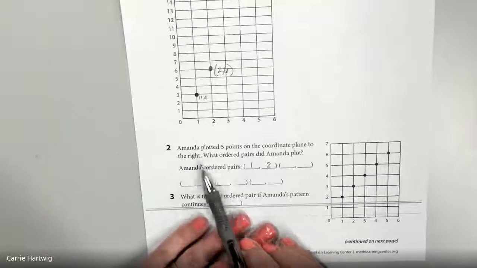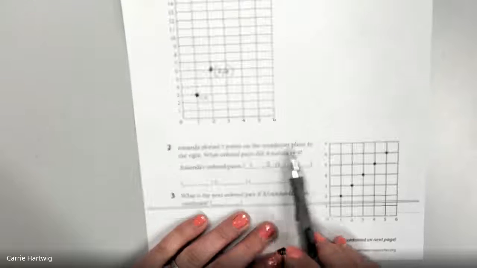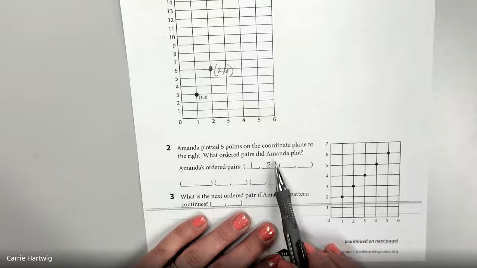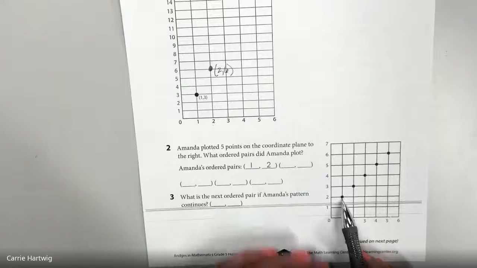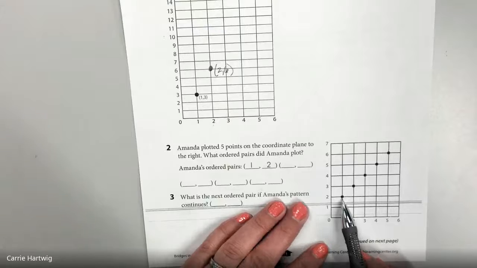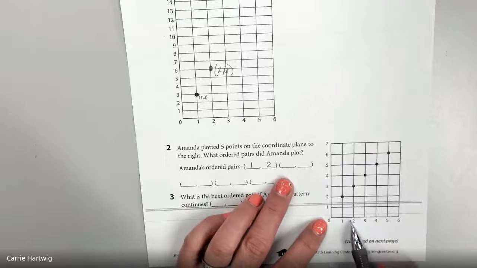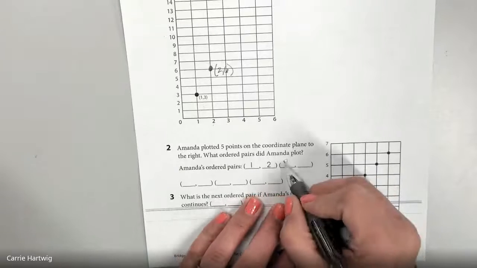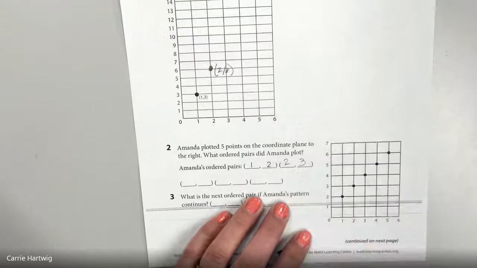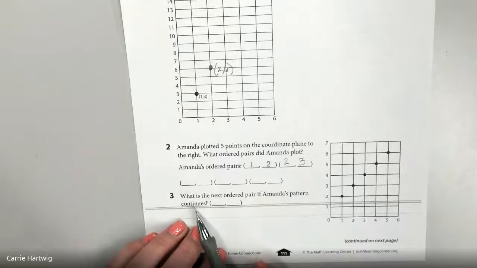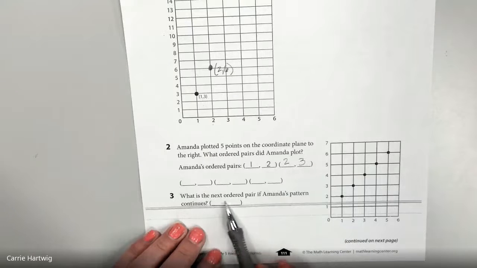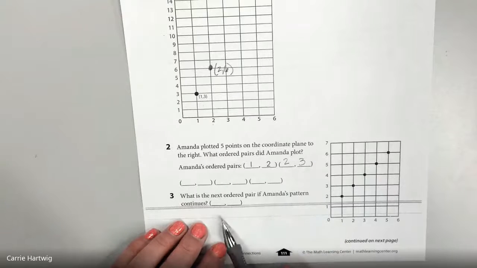All right, number 2, Amanda plotted 5 points on the coordinate plane to the right. What ordered pairs did Amanda plot? So it shows you already she has 1, 2, and then again, I'm only going to do one of these because I think you guys know how to do this. The next point here then would be 2, 3. Okay, and then you can do the rest of those. Pause it and finish.